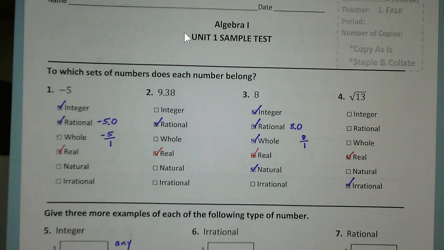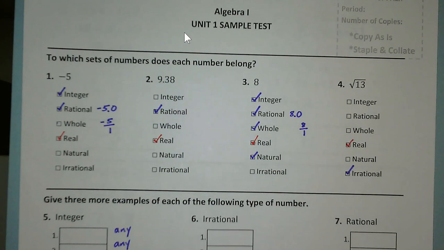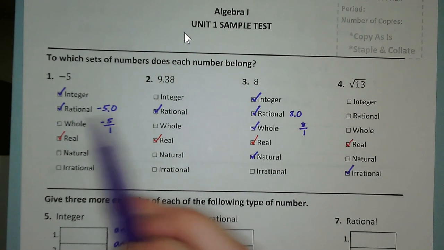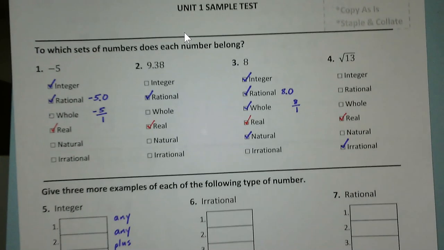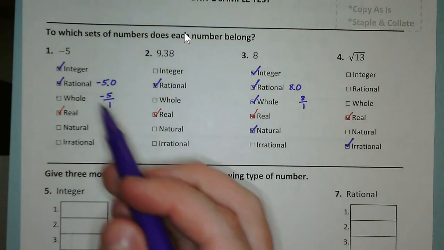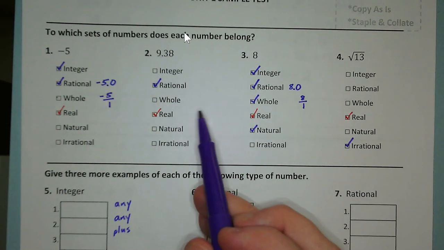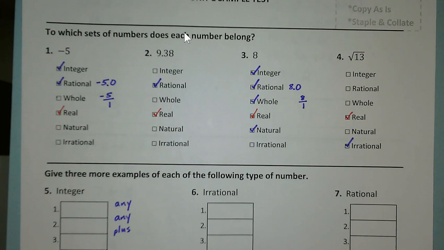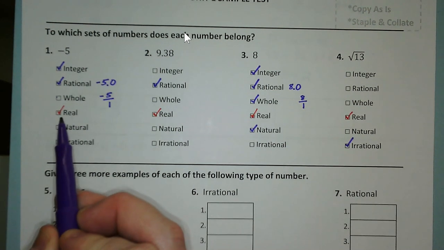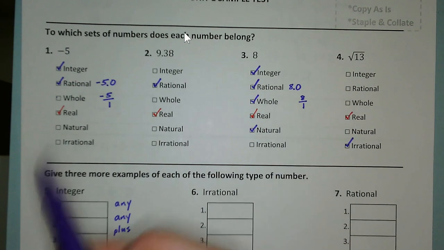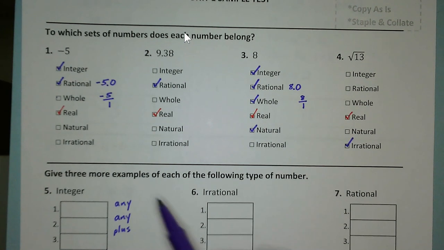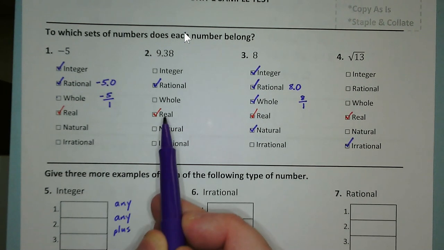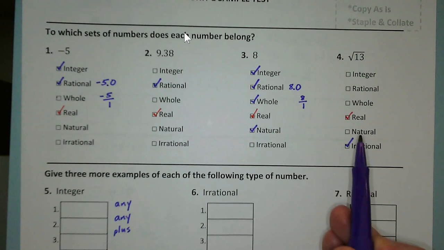Anyway, the sample test. Maybe this first part with all these vocabulary words, like natural and everything, might be one of the things that is causing people the most trouble. First of all, let me say this out of the way. On this sample test, we included the word real.